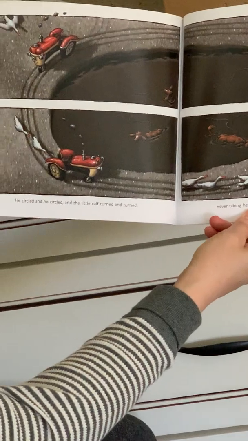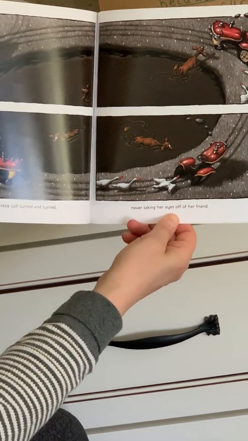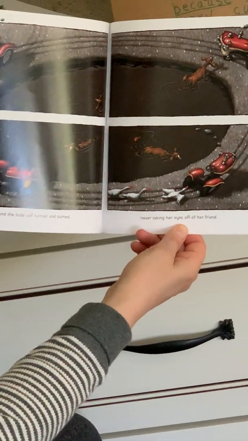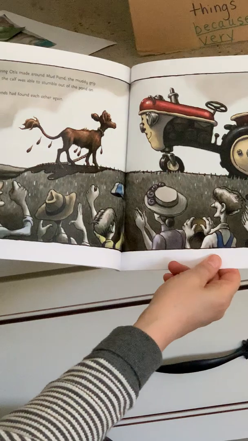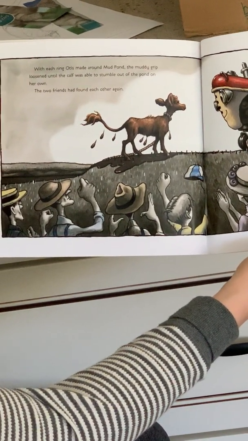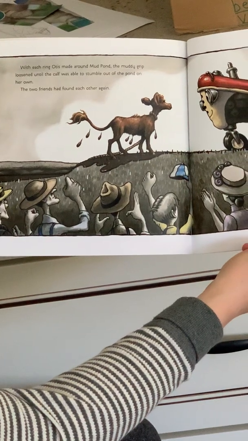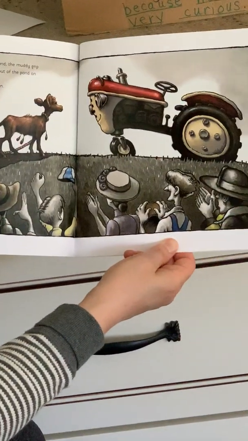He circled and he circled, and the little calf turned and turned, never taking her eyes off her friend. With each ring Otis made around Mud Pond, the muddy grip loosened until the calf was able to stumble out of the pond on her own. The two friends had found each other again.